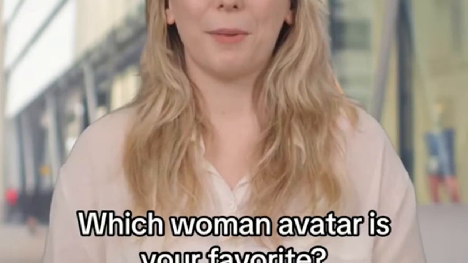AI avatars ready to help you create amazing content. That's right. With HeyGen, you can pick an avatar in any age or ethnicity to suit your vibe. And get this, we each speak over 20 languages.